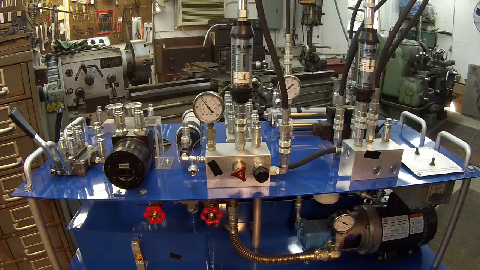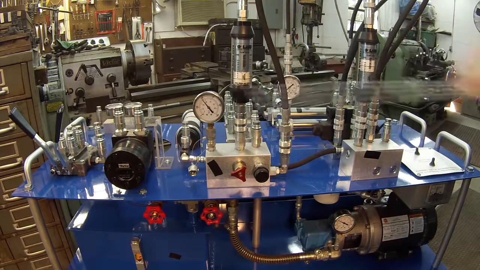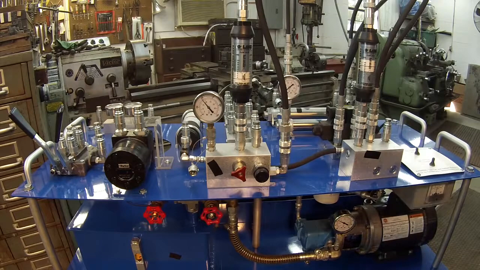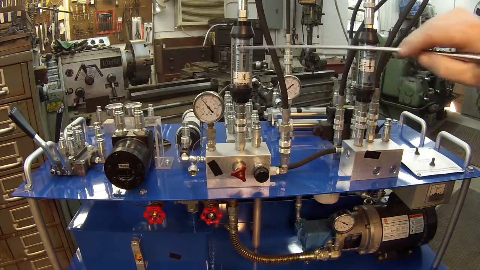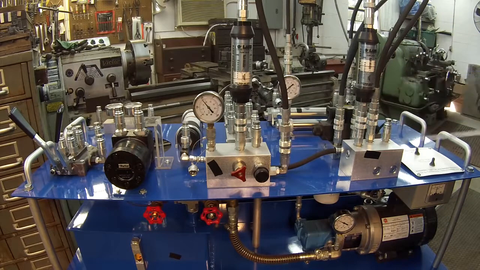So if your cylinder starts coming out slower than that, that means you're losing flow somewhere in your system, and you have to go figure out where. The only way to do that is with these flow meters. We'll talk about that more when we get to the troubleshooting and inspection part, but you have to have these devices in your system to be able to figure out what's going on in any hydraulic system.